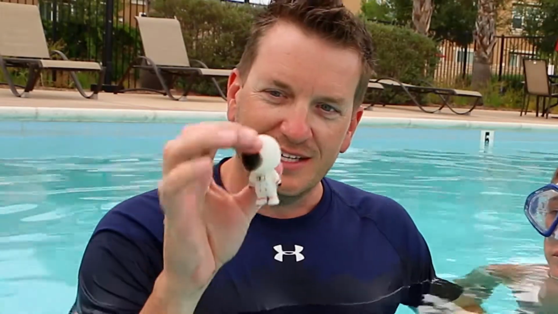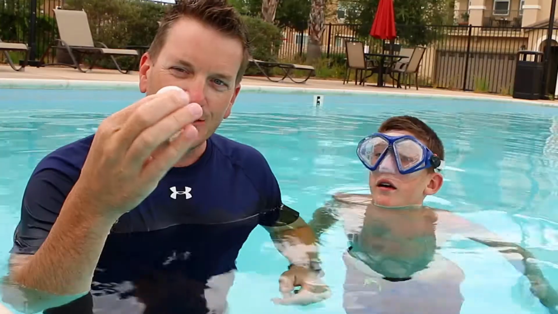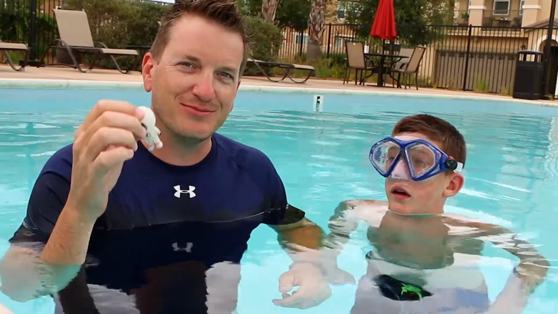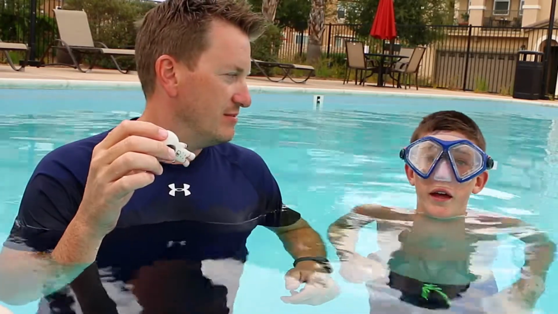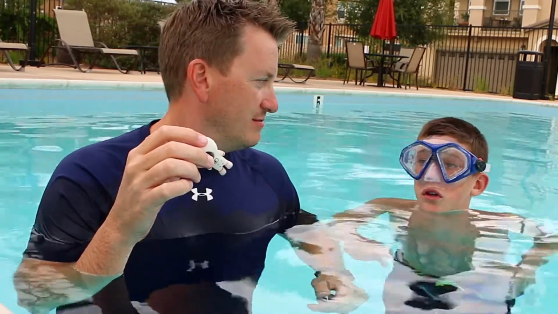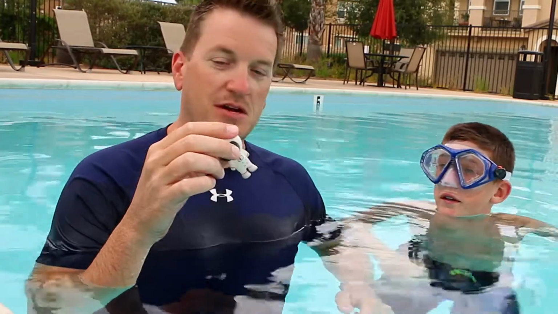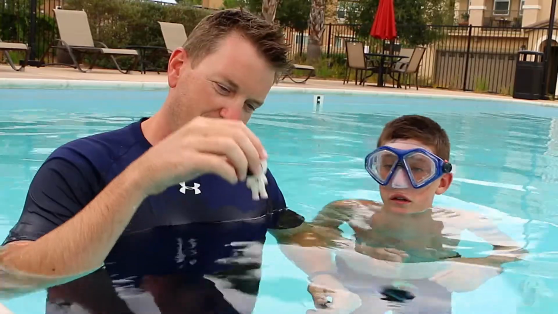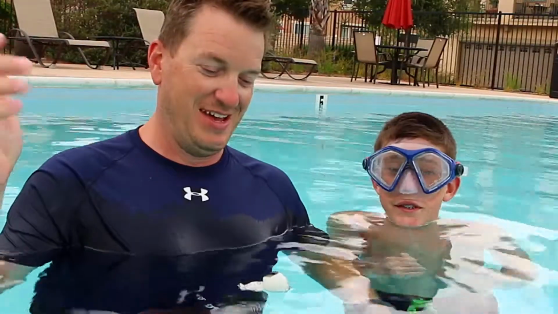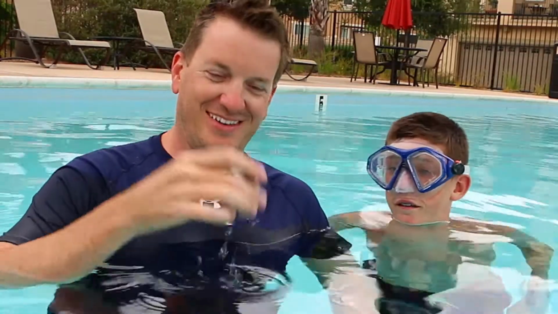Now I have a little plastic toy astronaut. He's got a kind of a squishy head. What do you think? Sink or float? I think it will float because the head is not solid, squishy. All right, let's try it. You say float? Float. All right. 1, 2, 3. Yes. Yeah, you were right. It floated.